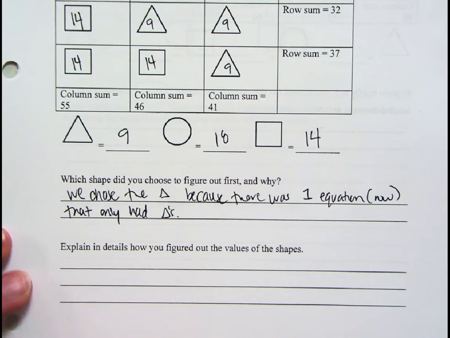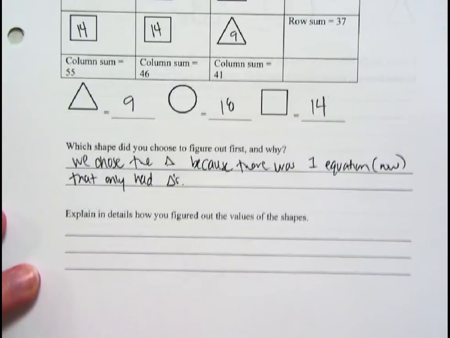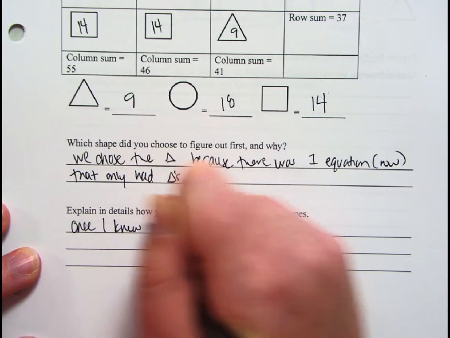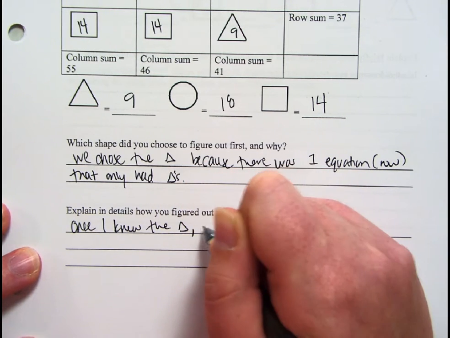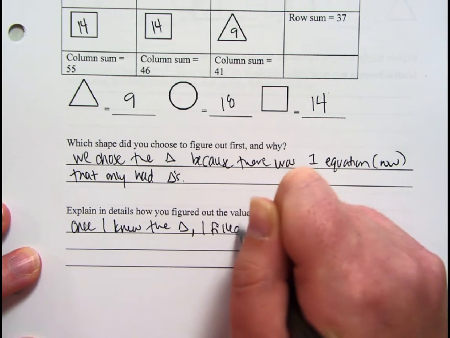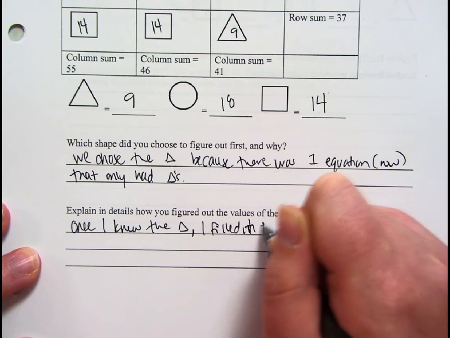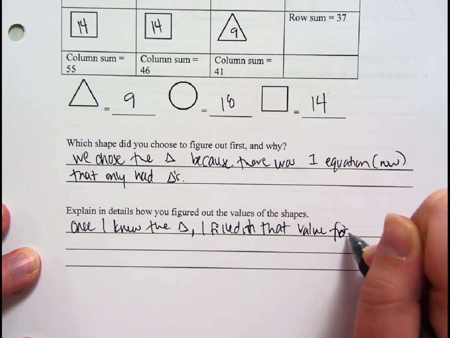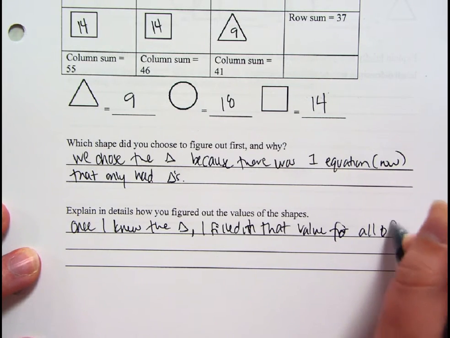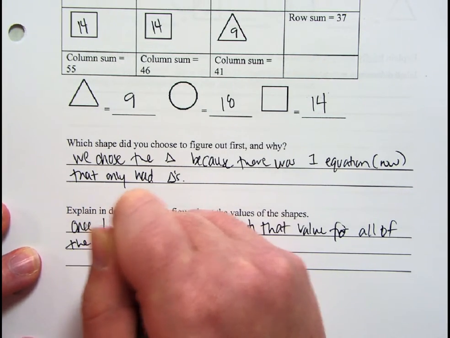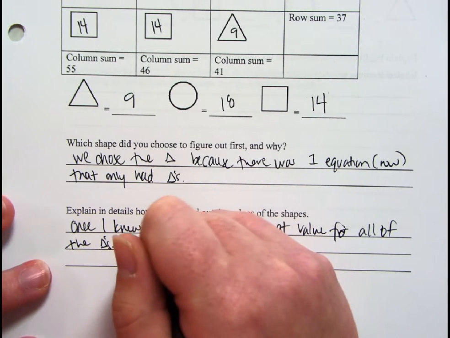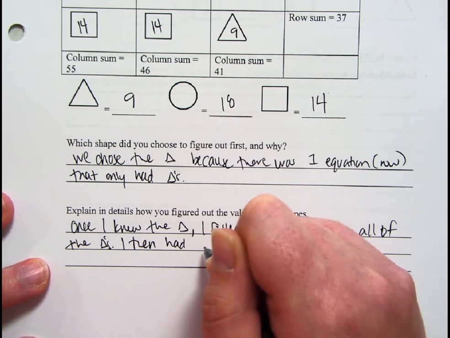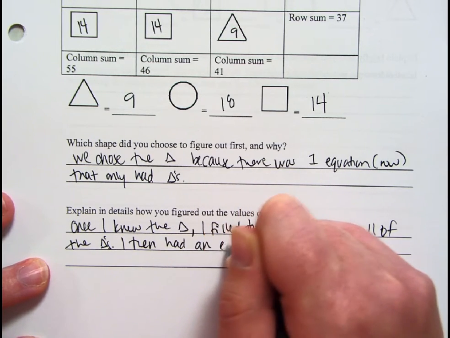Okay, explain in detail how you figured out the values of the shapes. Once I knew the triangle, I filled in that value for all of the triangles. I then had an equation.